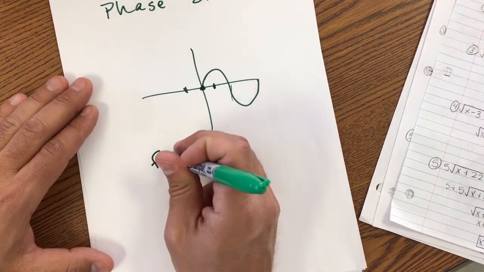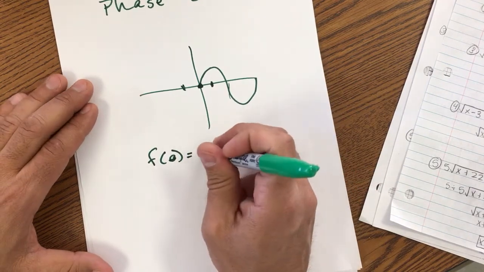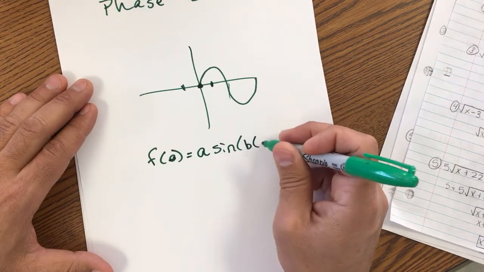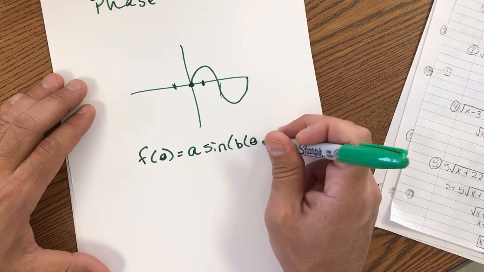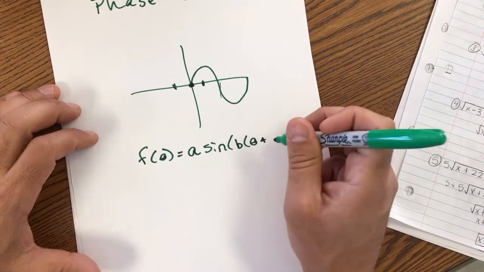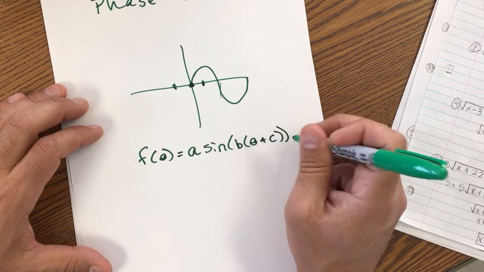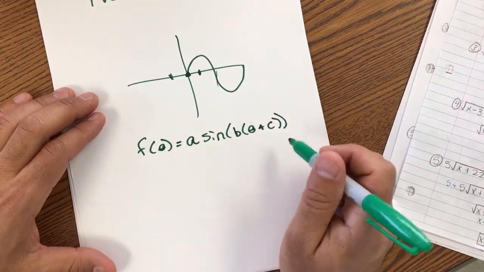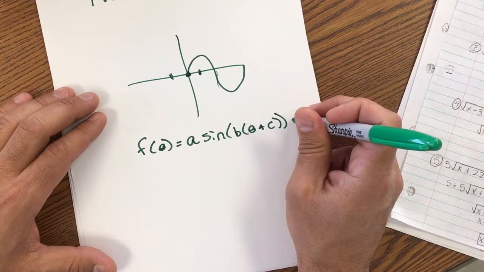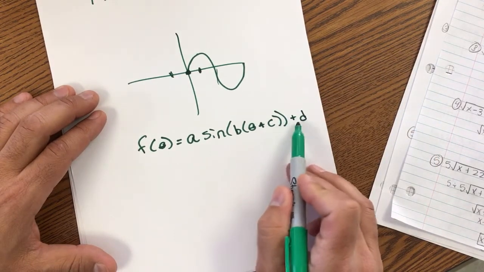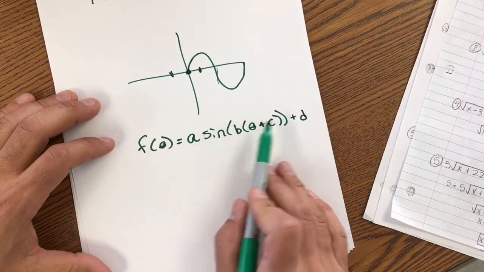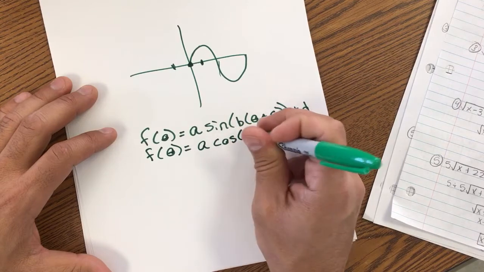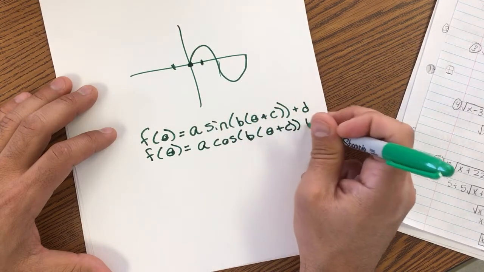You guys have seen a lot of stuff like this before. So what we're gonna do is say f of theta equals a, which we already talked about, sine of b, which we already talked about, and then theta, and we're actually gonna make it plus right here. It should stay consistent, but for some reason we don't. And we're gonna put that as c now. It used to be minus h, but now we're gonna say plus c, and we're just gonna remember that we're going the opposite direction. And then we're gonna go plus d. On this one, we called it k before, but now we're gonna call it d so that it goes a, b, c, d. Cosine is the exact same: a cosine of b theta plus c plus d.